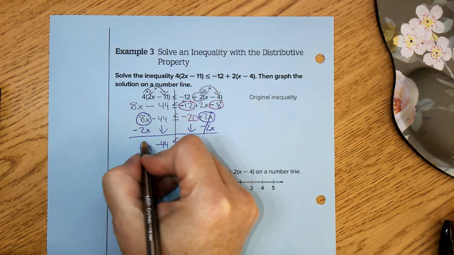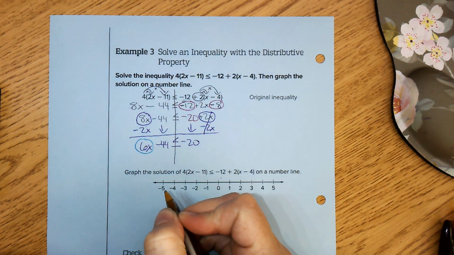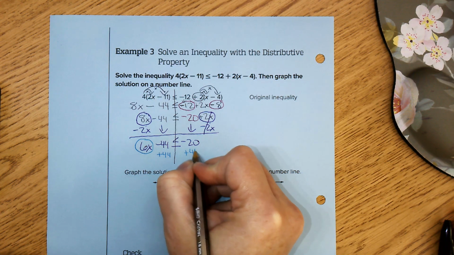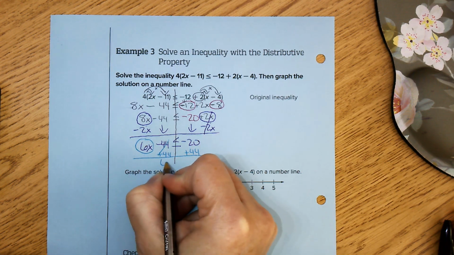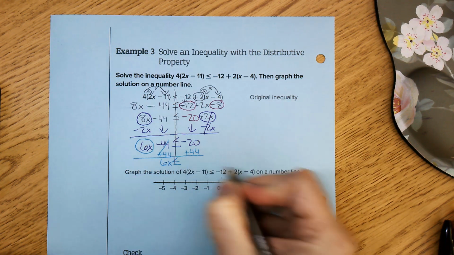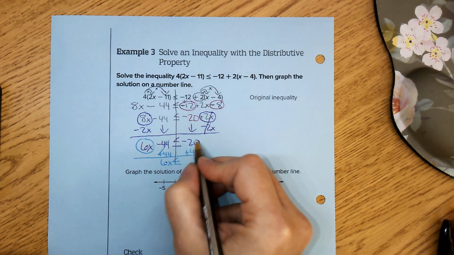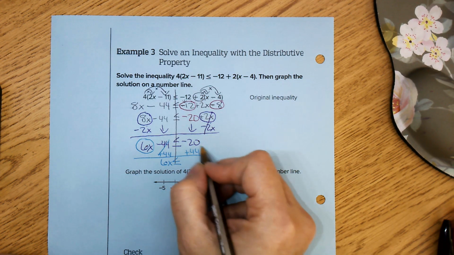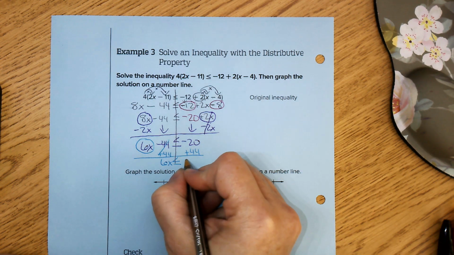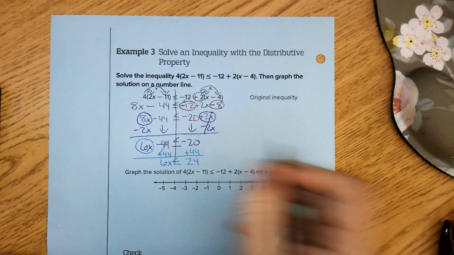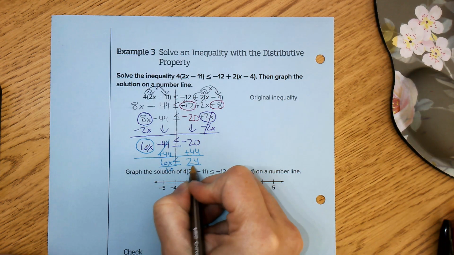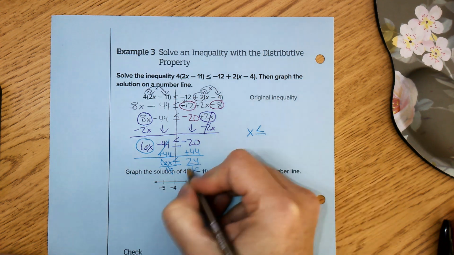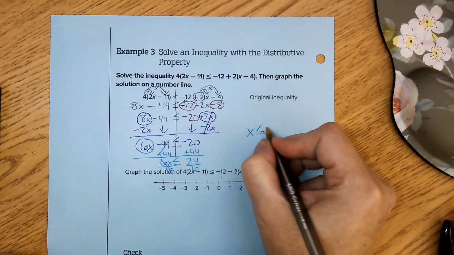So let's see. Now we only have our circle of isolation, and we're going to add 44 on both sides because we're trying to isolate that x. 6x is less than or equal to minus 20 plus 44. So we're going to kill off 20 of those positives, which will leave us with 24. Last step, divide by 6. That's a positive number, so I don't have to stop. X is less than or equal to 24 divided by 6, which is 4.